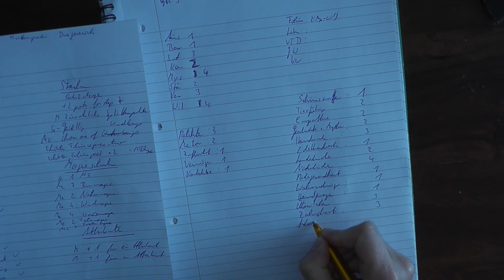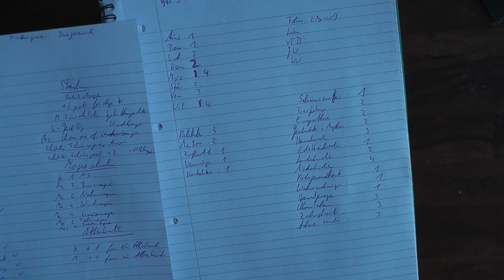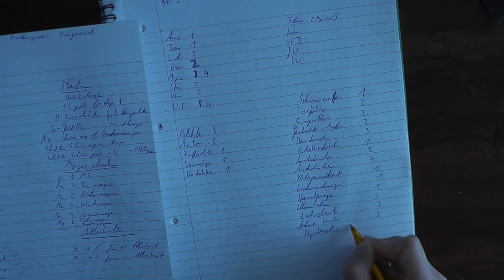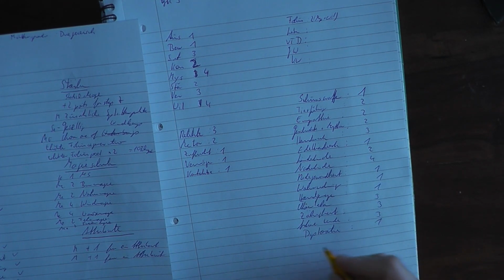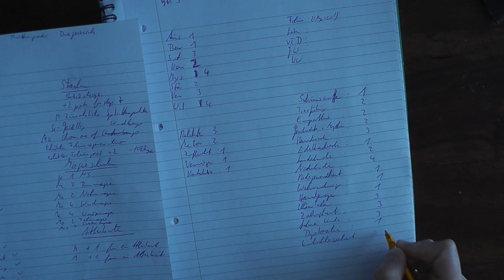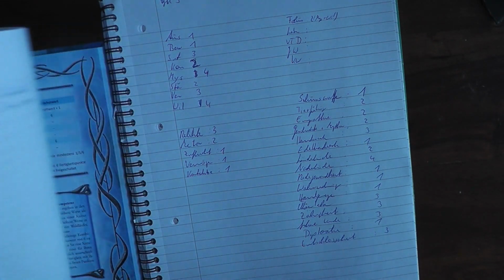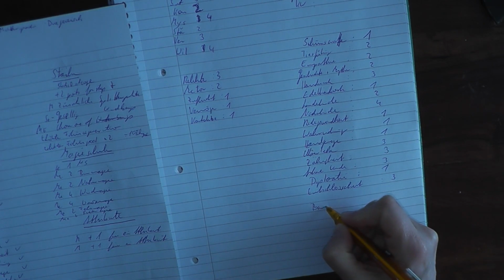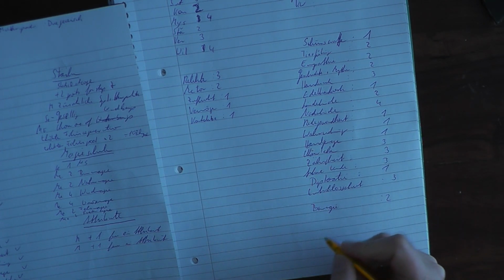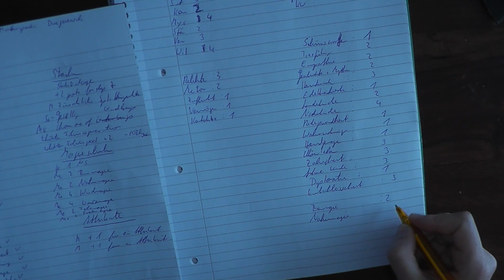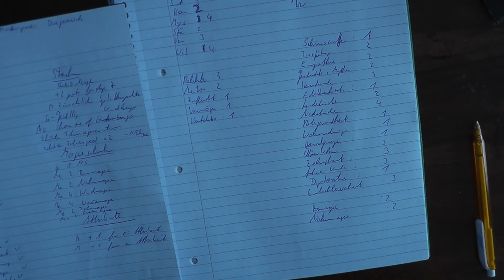Arcane knowledge. We have 3. Diplomacy, we have 1. Decisiveness. We have 3. And then we have our magic. We have Bannmagie, 2, and Naturmagie also 2. And we can choose one more, which I forgot earlier. Okay.